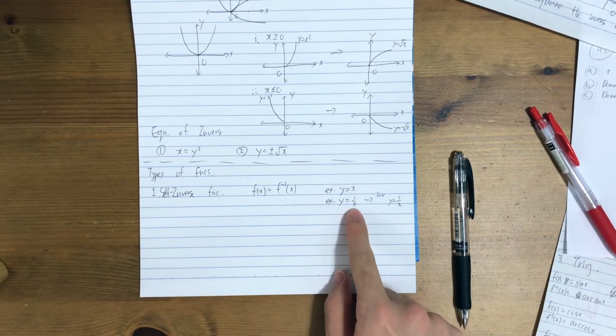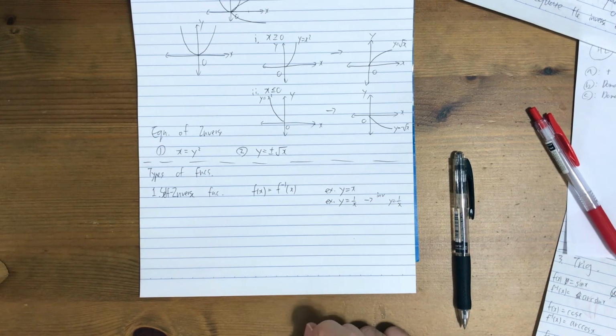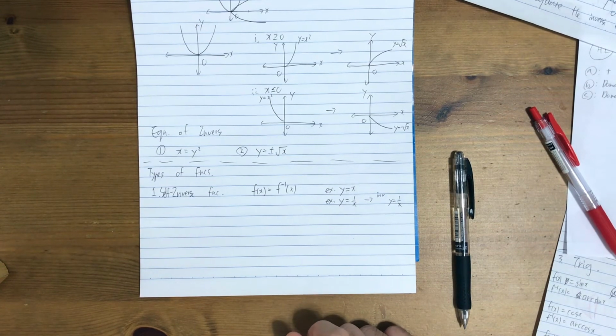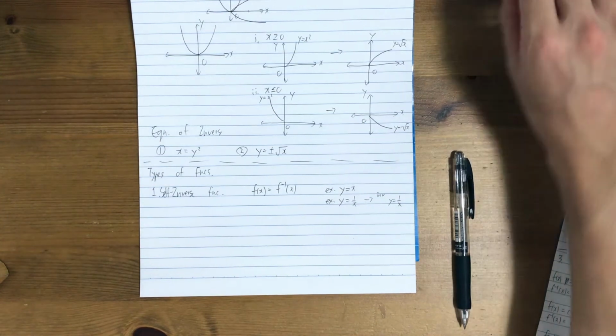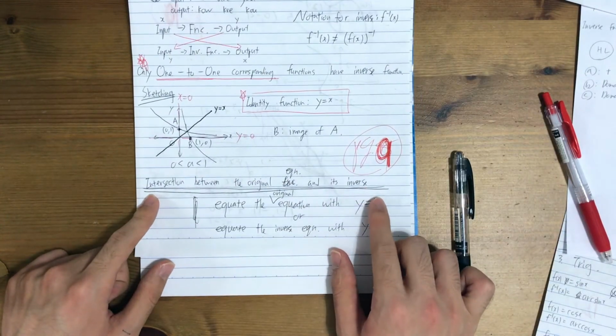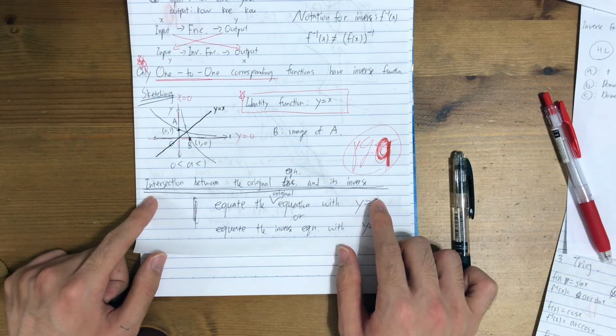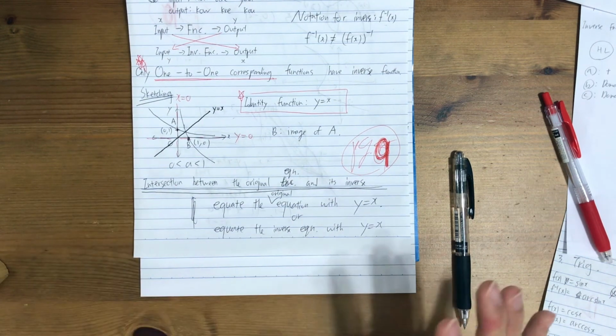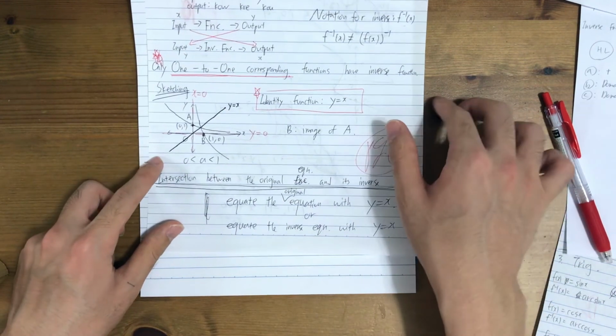For example, this self-inverse also has an intersection with its inverse at something like x equals 2 and y equals half. But clearly, that does not intersect with y equals x. So be careful that this only works for non-self-inverse functions, or functions that do not have a region with self-inverse.